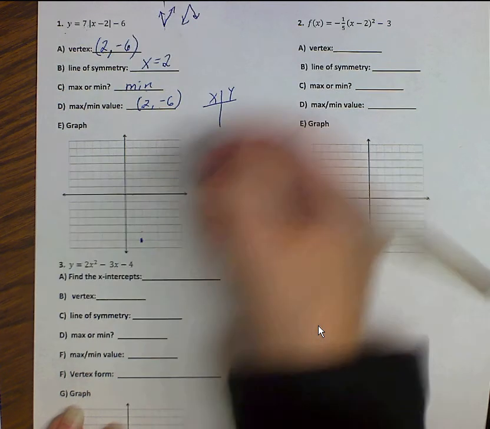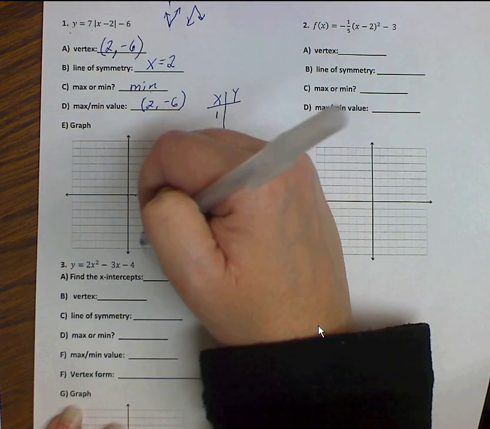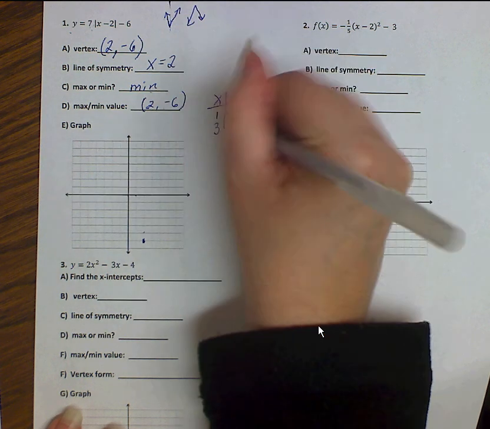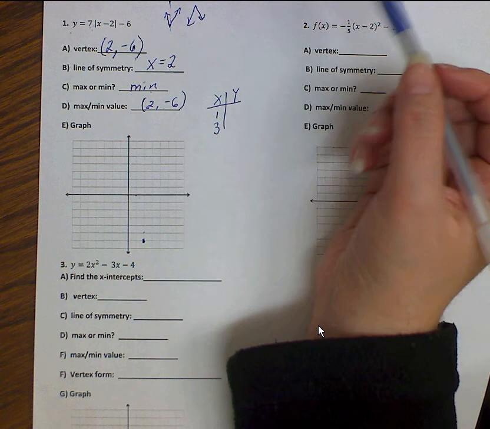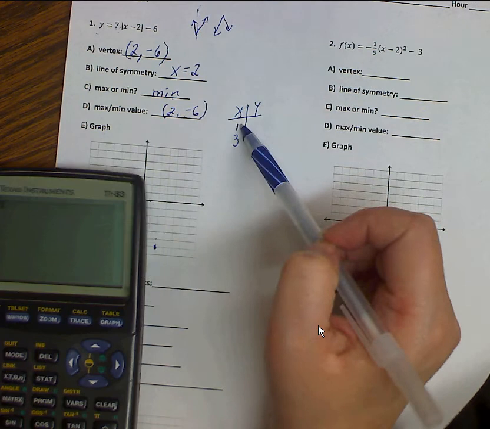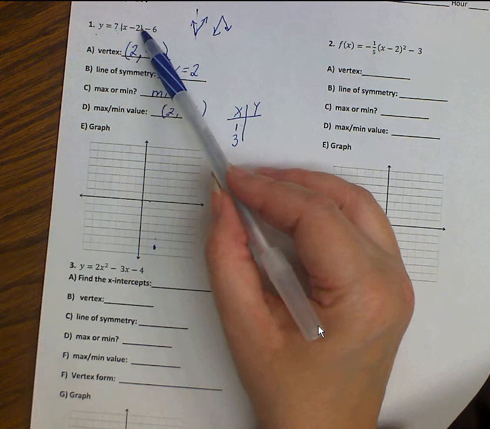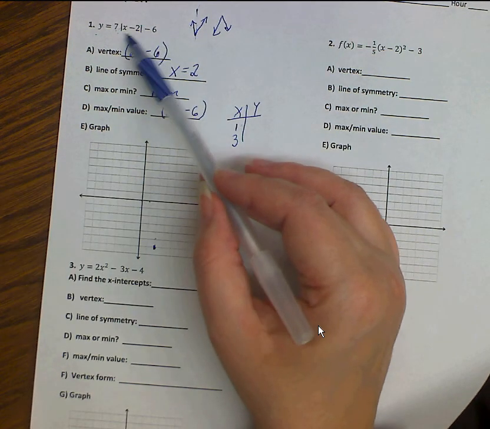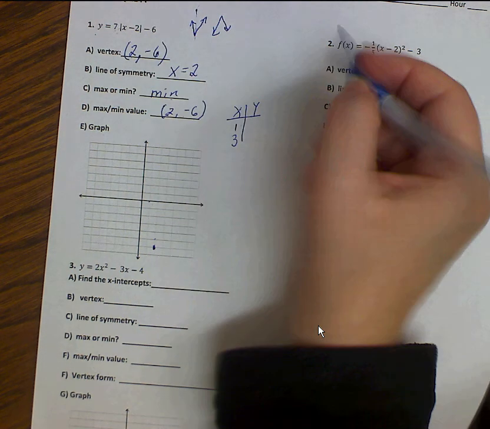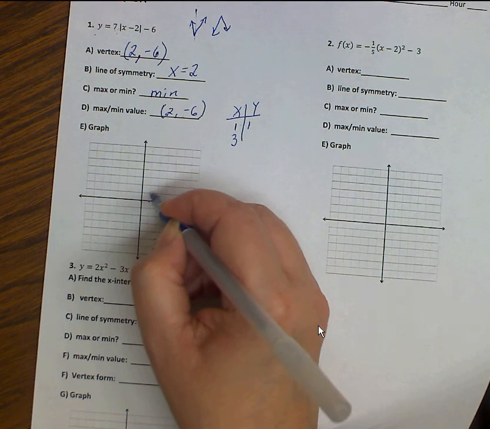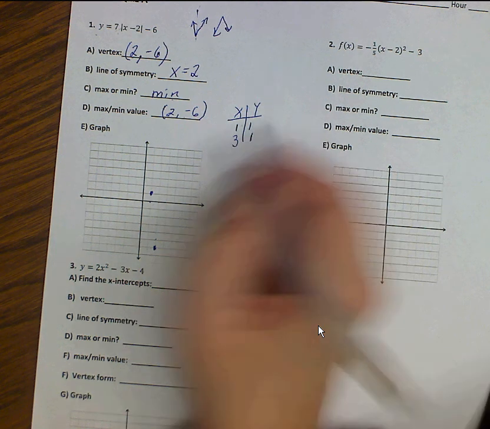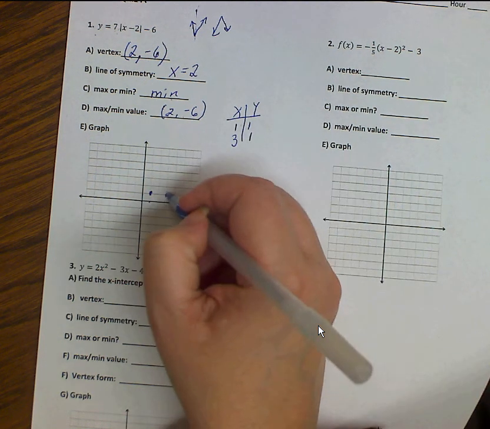You can use 1 or 0, it doesn't matter. And then over this way also, so it would be 1, 2, 3. These should be the same number if you did it correctly. So in your calculator, put a 1 in there. So we have 1 minus 2 is negative 1. Absolute value is positive 1. So 7 minus 6 is 1. So 1, 1 is the point. That means 3, 1 on the other side. So 3, 1. 1, 2, 3, up 1.